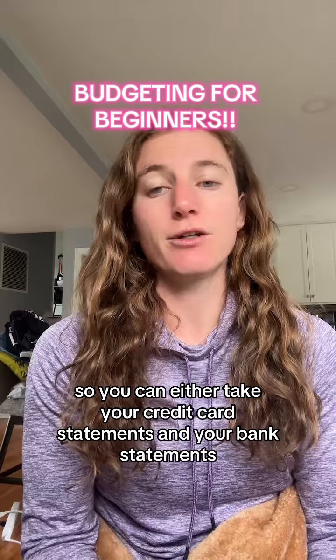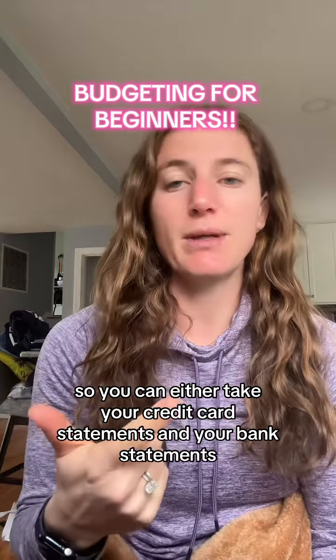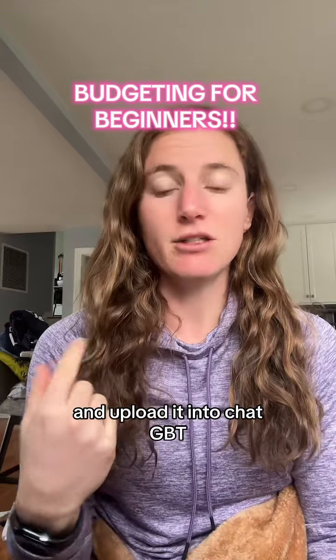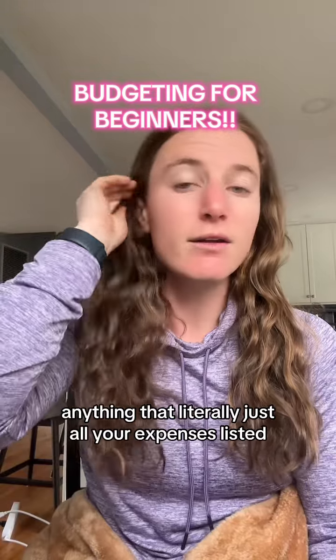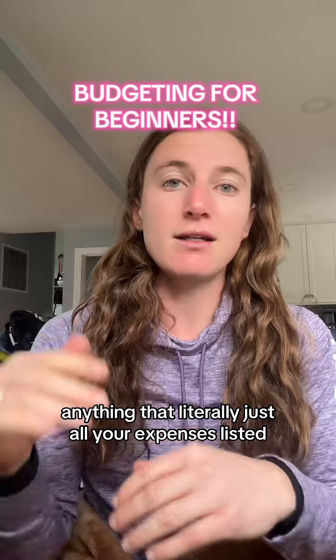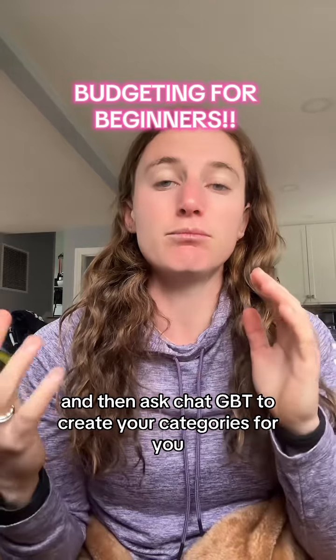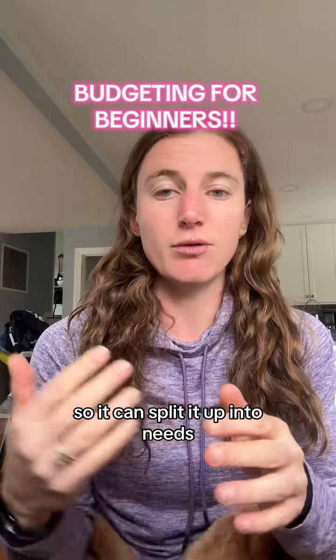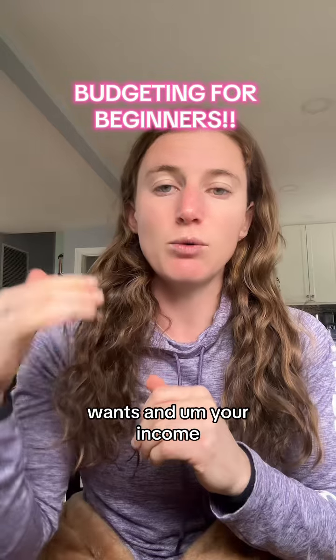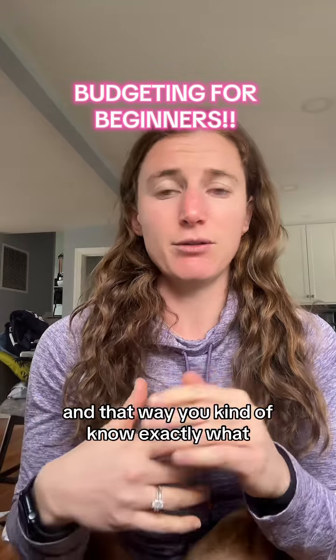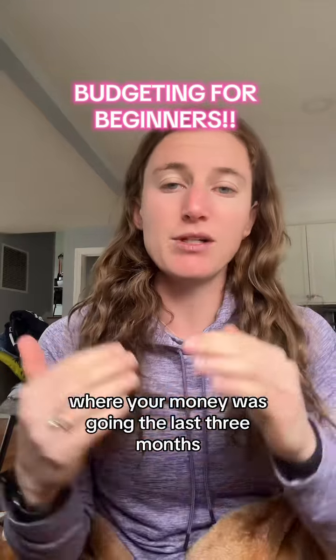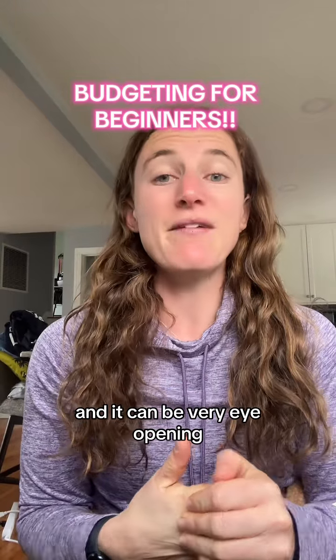So you can either take your credit card statements and your bank statements and upload it into ChatGPT. This is what I've done in the past. Don't put any of your account numbers or anything like that. Literally just all your expenses listed, and then ask ChatGPT to create your categories for you. So it can split it up into needs, wants, and your income. And that way you kind of know exactly where your money was going the last 3 months. And it can be very eye-opening.